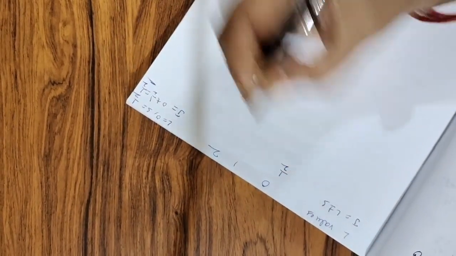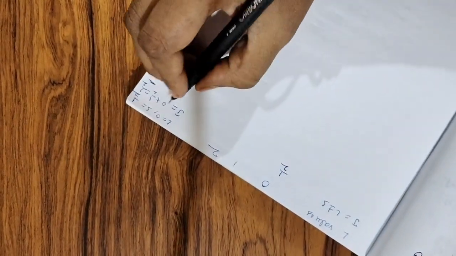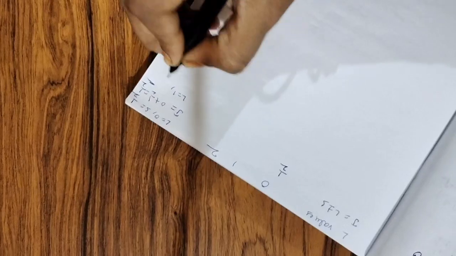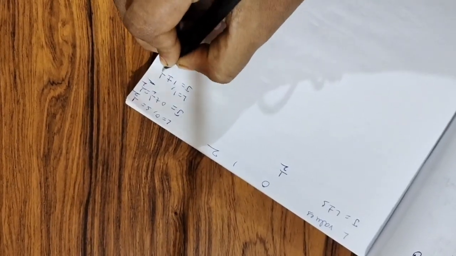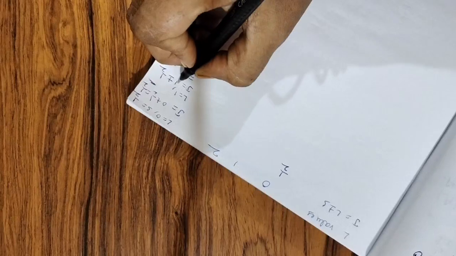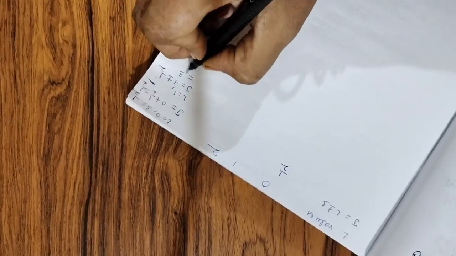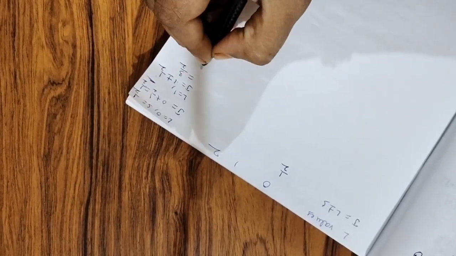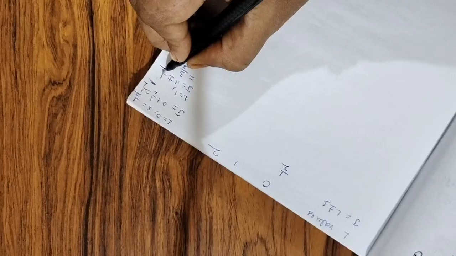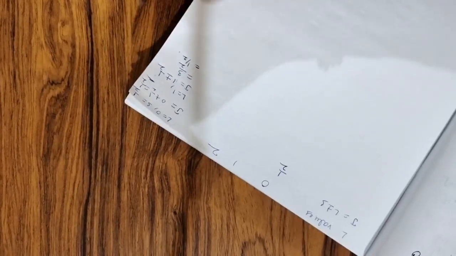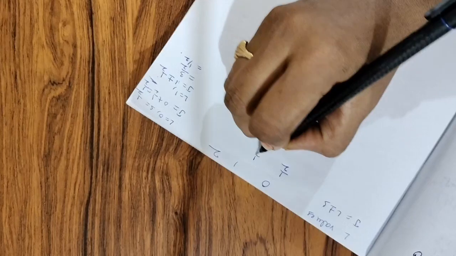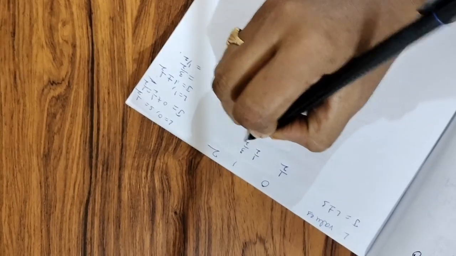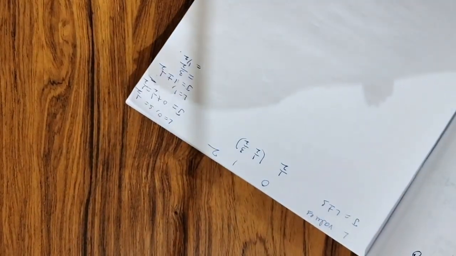So, half. Now for L equal to 1, J value 1 plus or minus half. With plus, 1 plus 1 by 2, 3 by 2. With minus, 1 minus 1 by 2, 1 by 2 you will get. So the maximum value is 3 by 2, minimum value is 1 by 2.